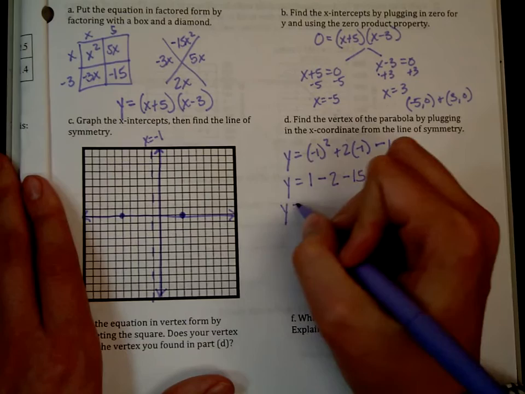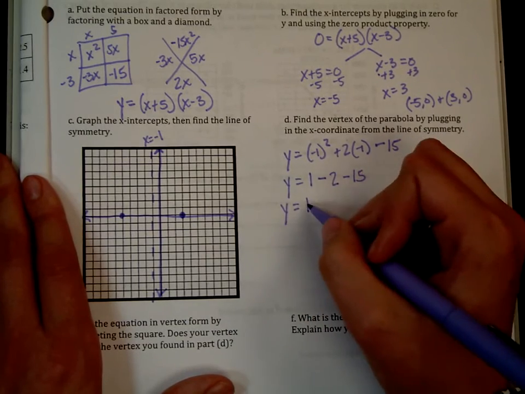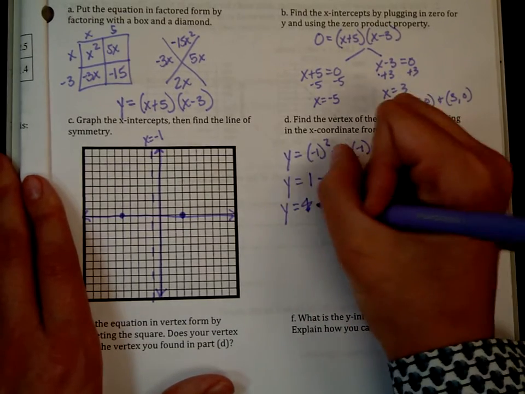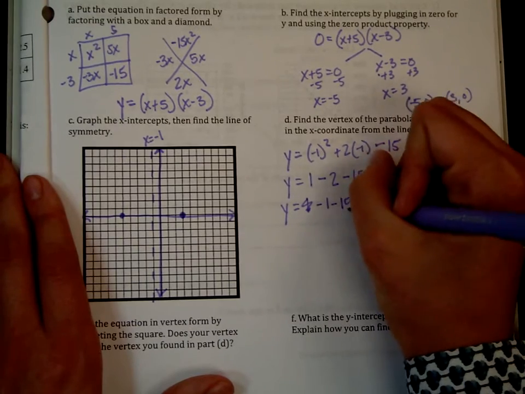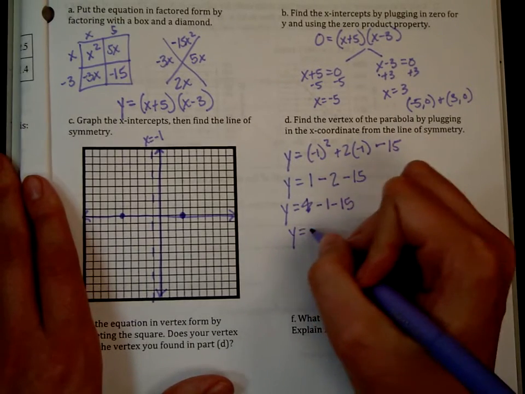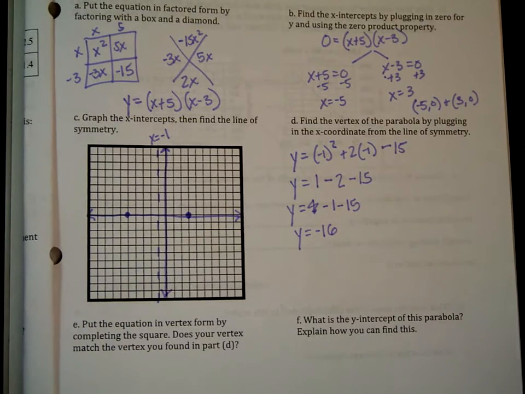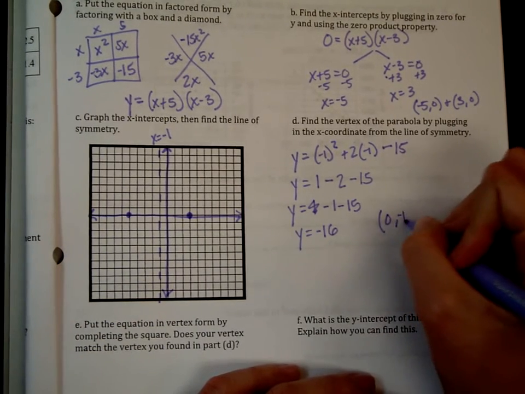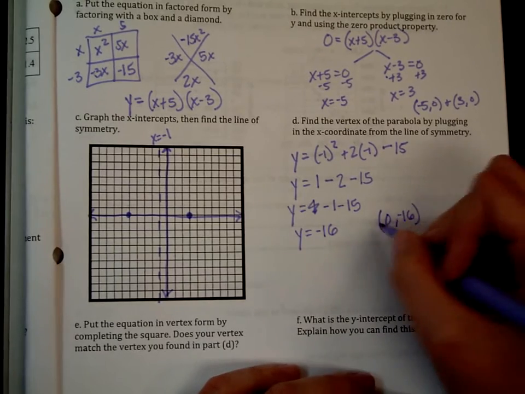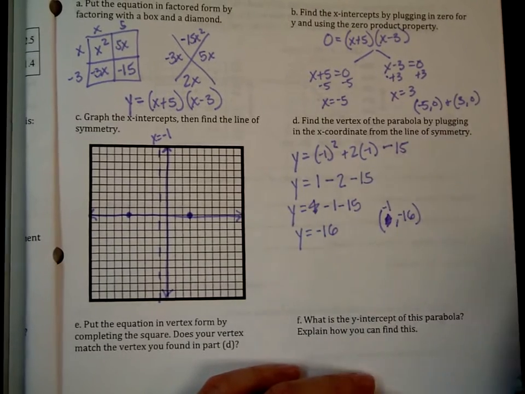So y equals 1, or 1 minus 2 is negative 1. Negative 1 minus 15 is negative 16. So the y-intercept is 0, negative 16. Or sorry, the vertex is negative 1, negative 16.